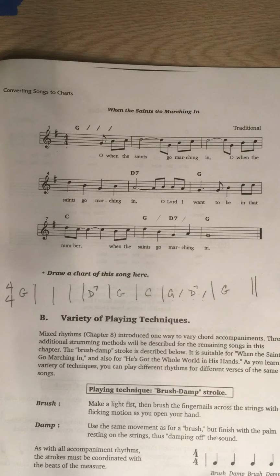Then use the same motion and damp the sound so the strum would sound like this. How am I damping the sound? I'm using the palm, the edge of the palm of my right hand to lay down on the strings. So I'll do a run through of this song that way too. 1, 2, 3, 4.